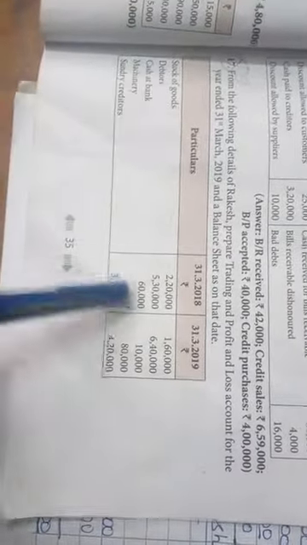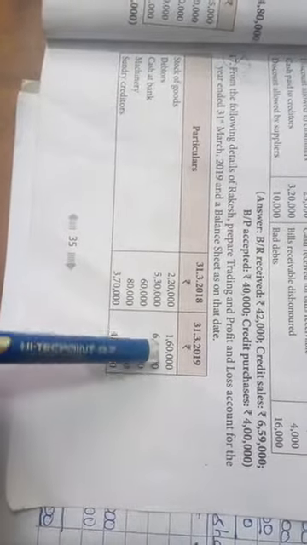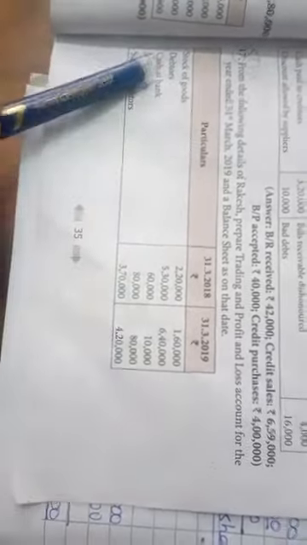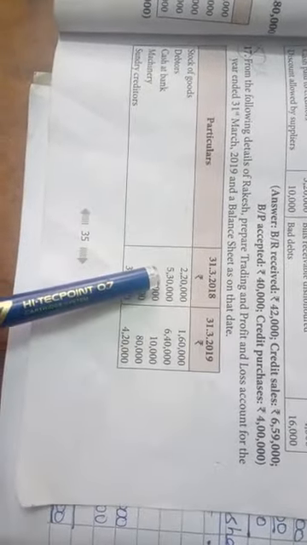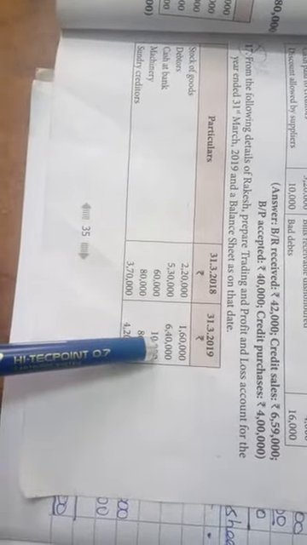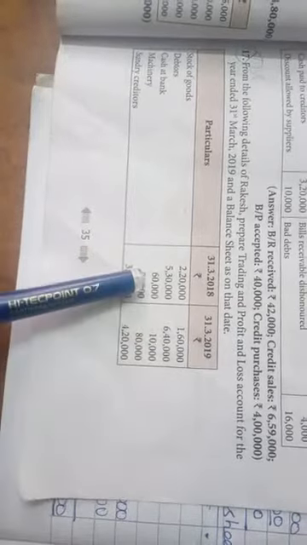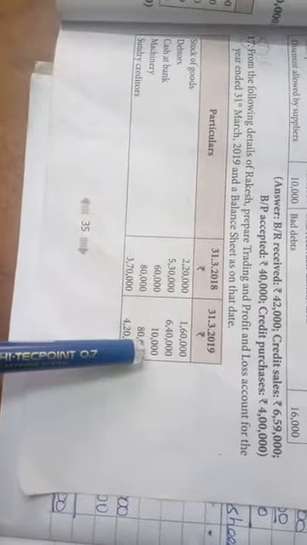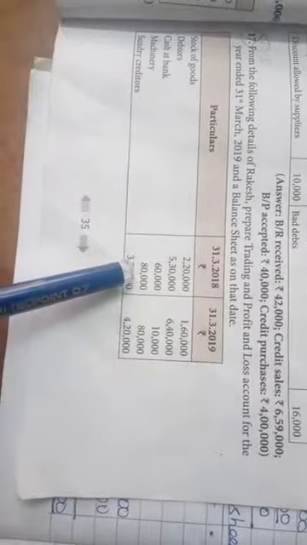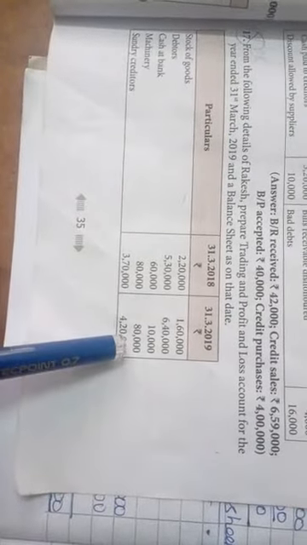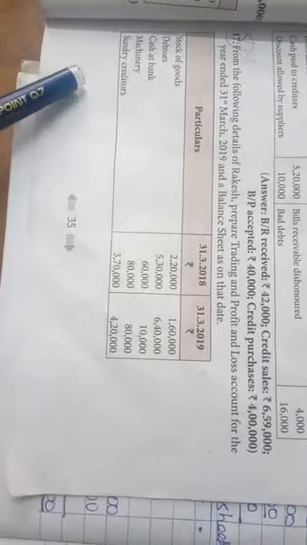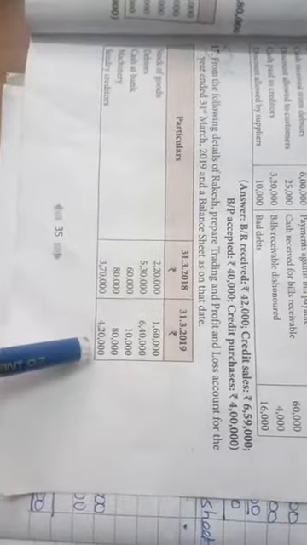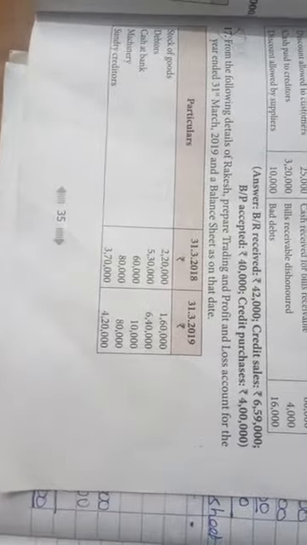Stock, opening stock 2,20,000, closing stock 1,60,000. Debtor, opening 5,30,000, closing 6,40,000. Cash at bank, opening 60,000, closing 10,000. Machinery, opening 80,000, closing 80,000. Sundry creditor, opening 3,70,000, closing 4,20,000.